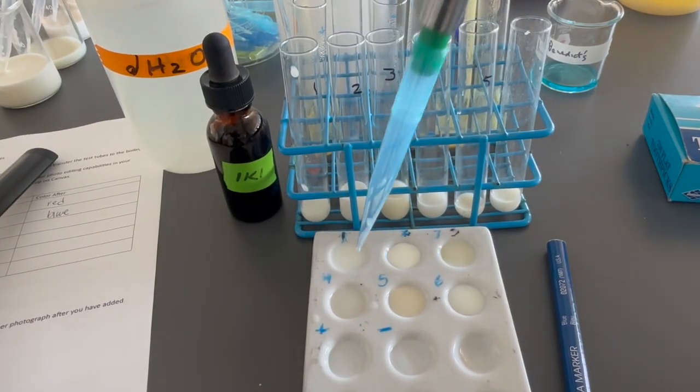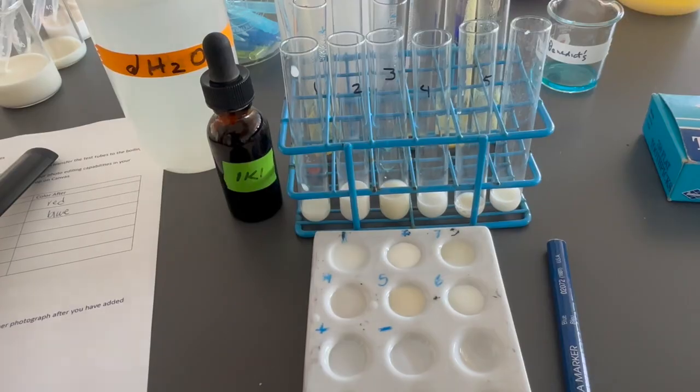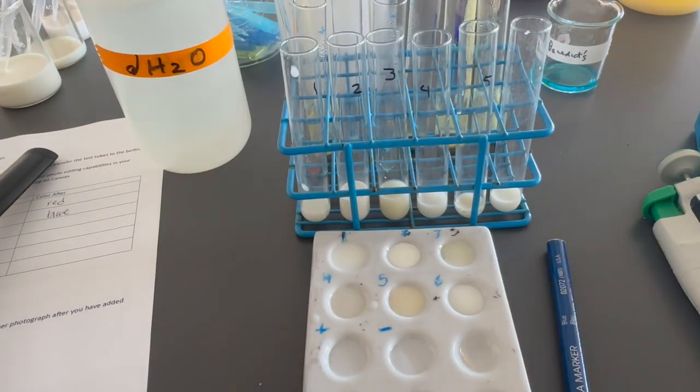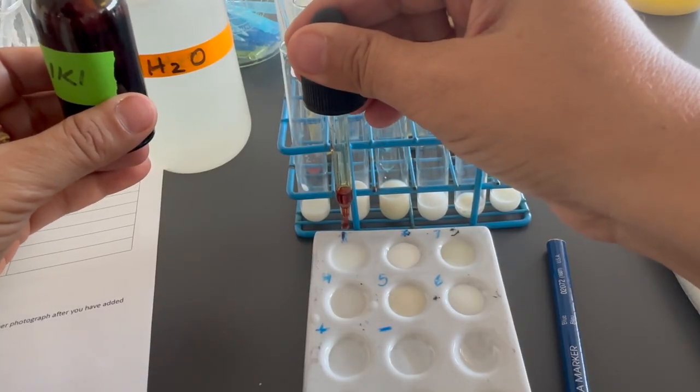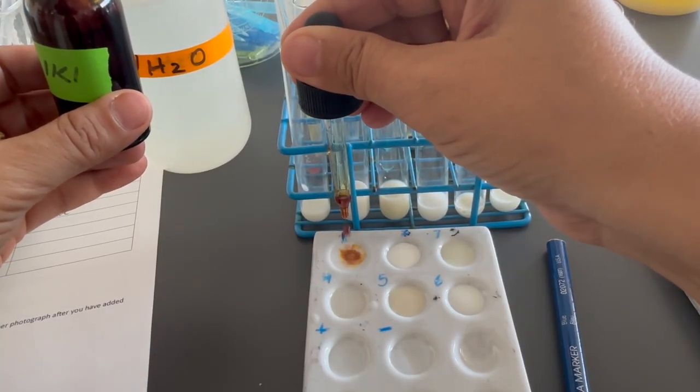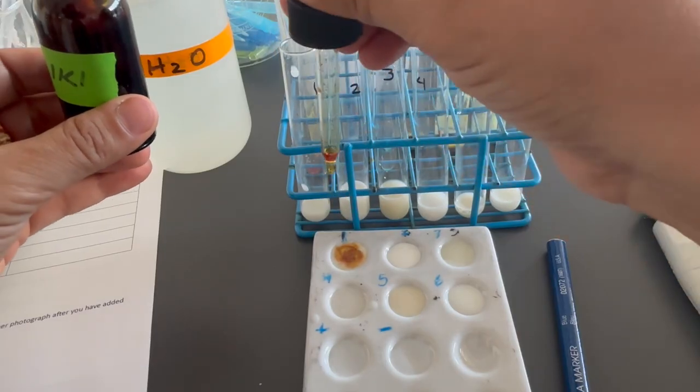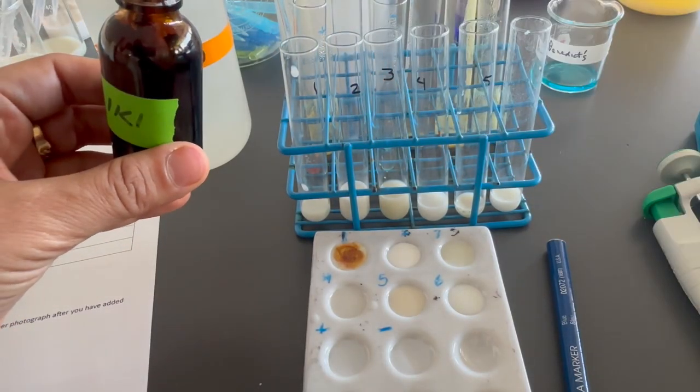Right there. And then students will add the iodine solution. 1, 2, 3, 4, 5 drops in each well.